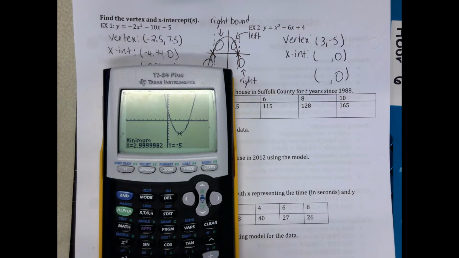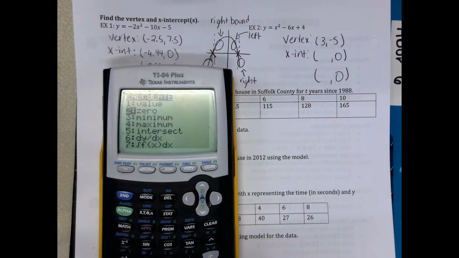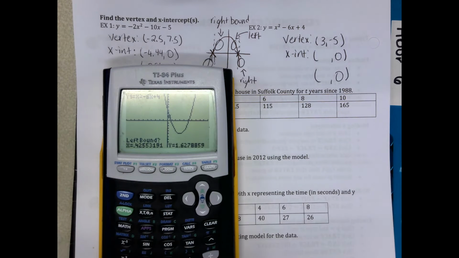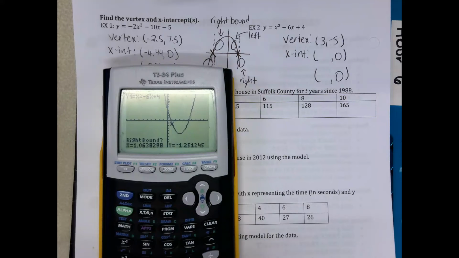So now finding the x-intercept, I do second trace, go to 0. I'm going to find the left-hand bound. Notice that my cursor will need to be above the x-axis to be on the left-hand side, and then somewhere a little bit below to be on the right-hand side. I press enter.